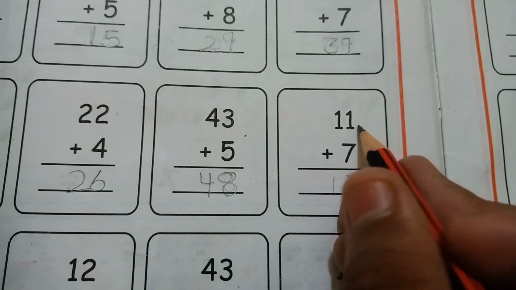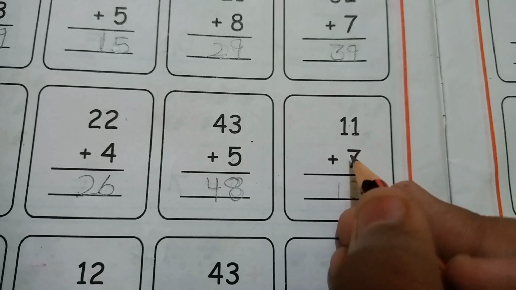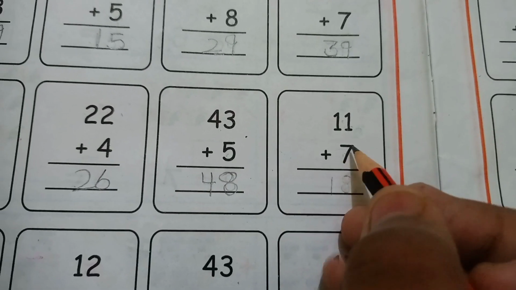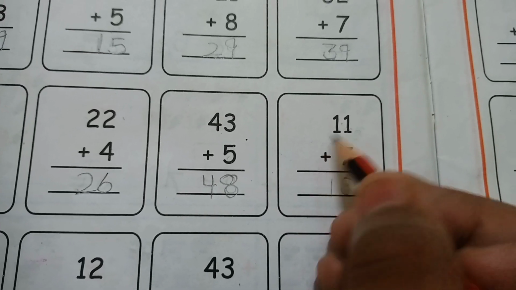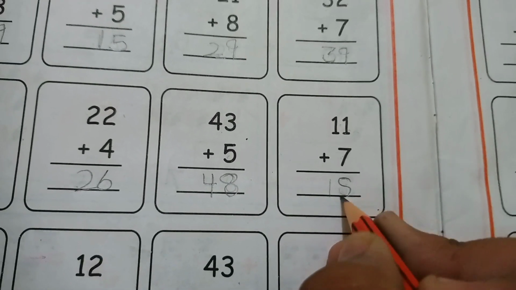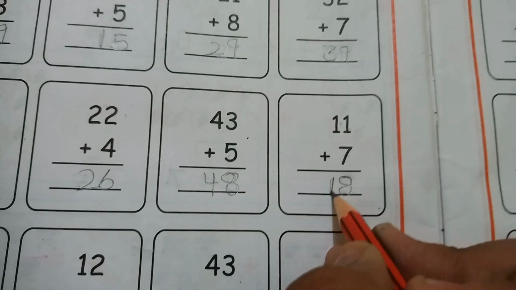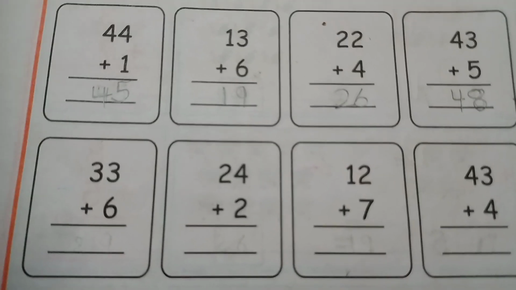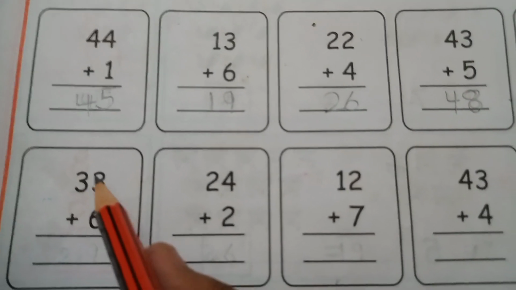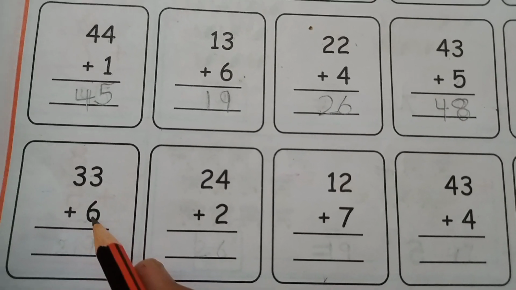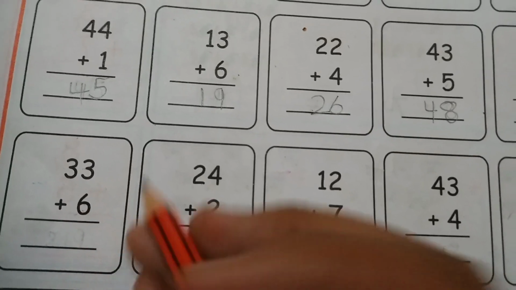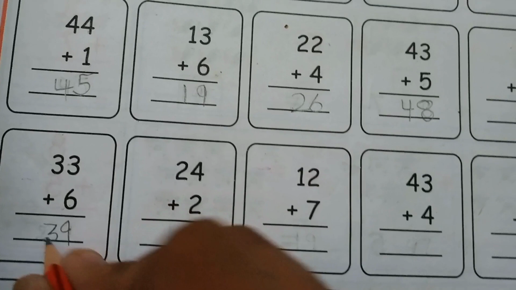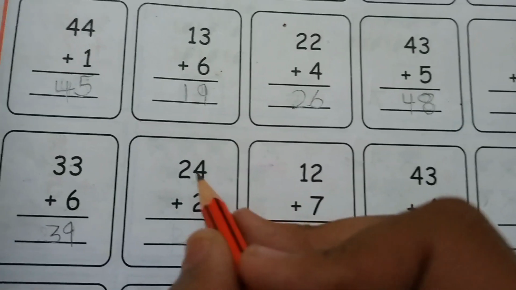Now 11 plus 7. We have to add 1 to 7. If we add 1 to 7, the number 7 will succeed. It means it will increase by 1. So it will be 8 and 1 will be here. So our answer will be 18. So now it's 33 plus 6. Now if we add 3 plus 6, it will be 9 and 3 will come as it is. So our answer would be 39.